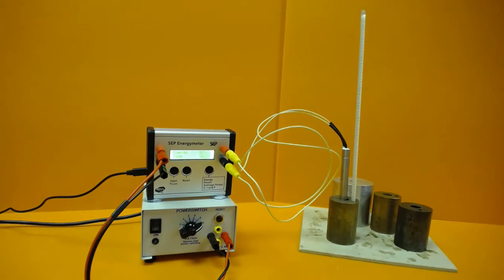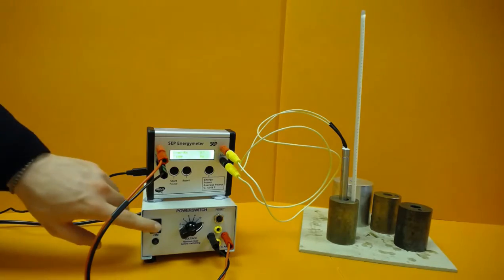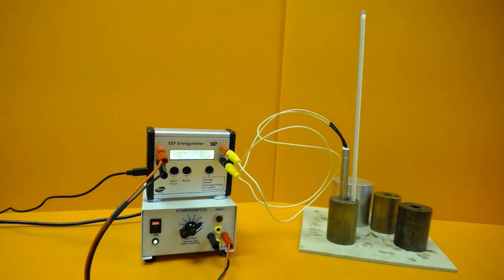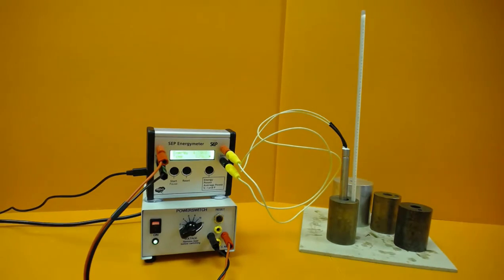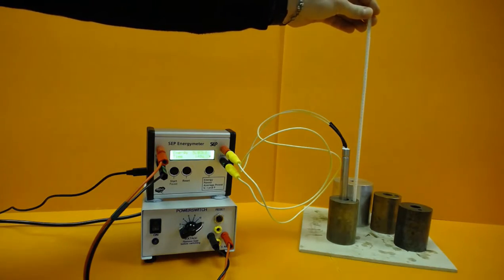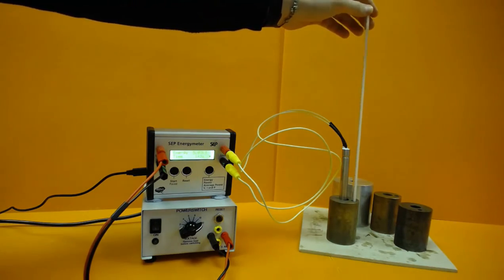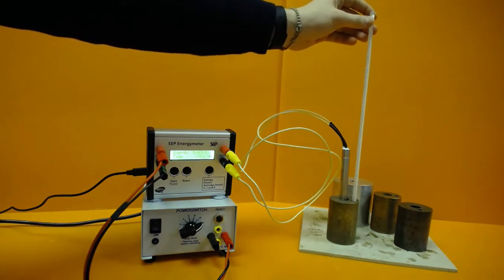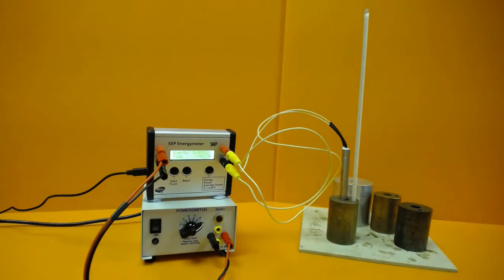Next we have brass, whose starting temperature is 22 degrees. So again, we're coming up to 5 kilojoules. And we have an end temperature of 35.4 degrees. So that's a temperature rise of 13.4 degrees.